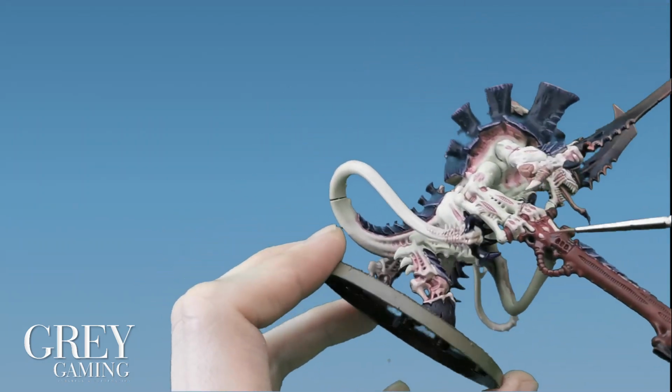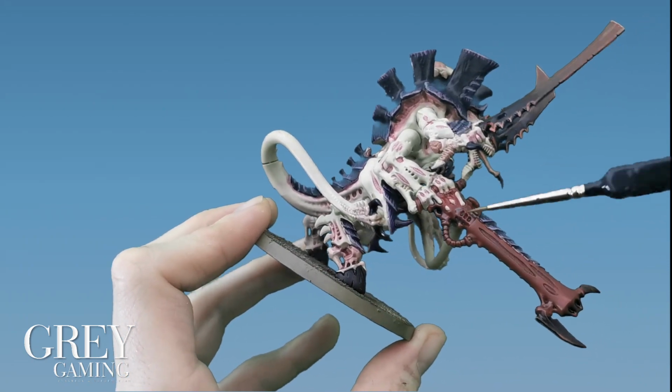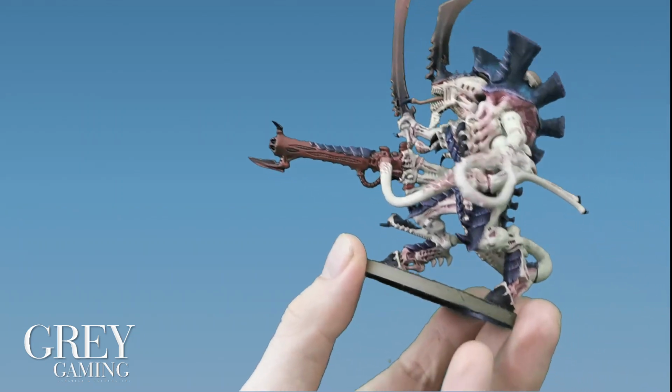After that's done, I'm then going to work back into the gun using probably a Mephiston Red and a few shades to get that popping.